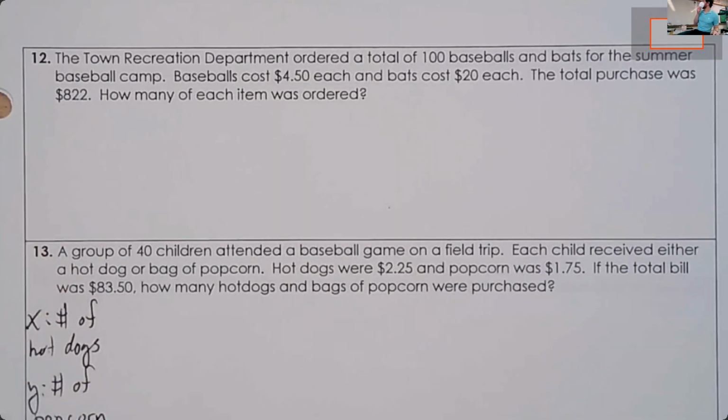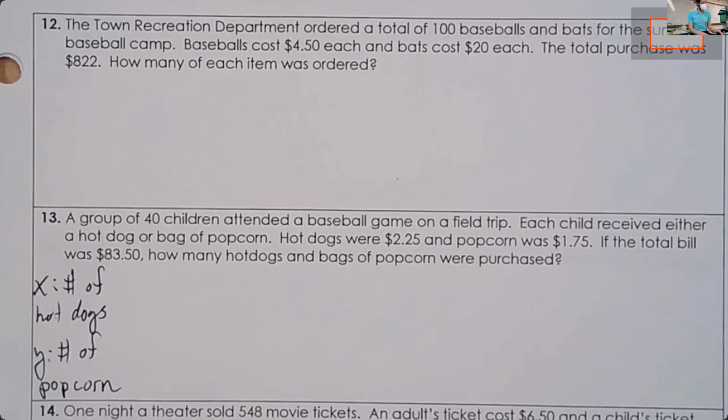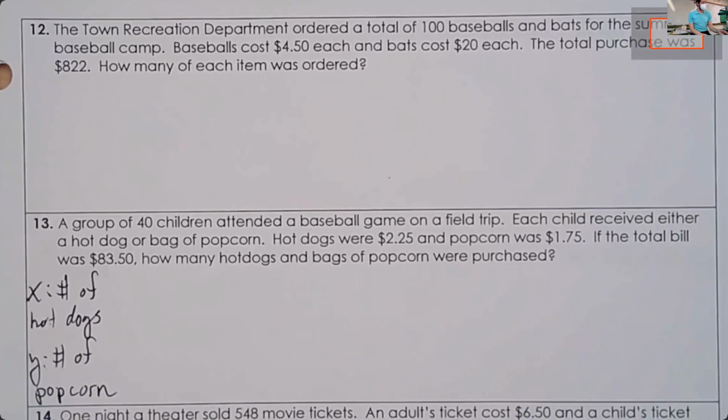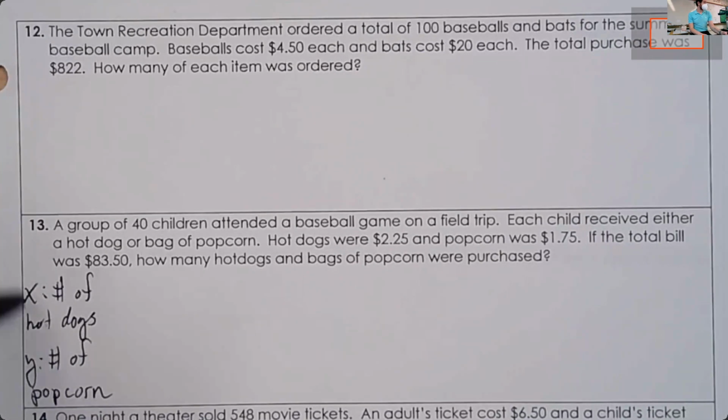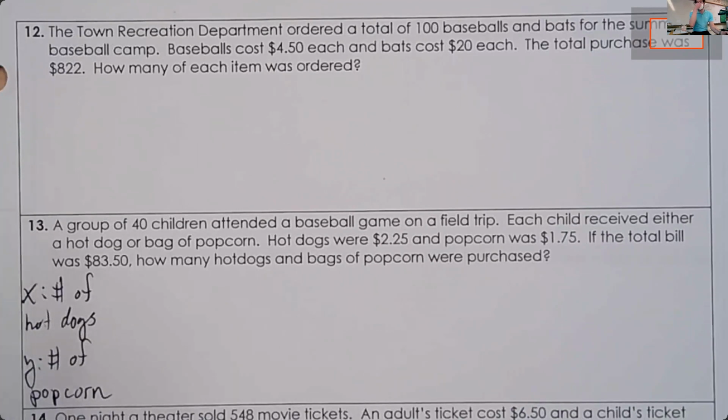So again, every single time you're working on these problems, I would expect you, at the very least at this point, to be able to set up and define what your variables are going to be. Every problem tells you exactly what you are trying to find. So those 2 things will always be x and y. All right. Once we have our 2 variables defined, we need to write our system of equations.